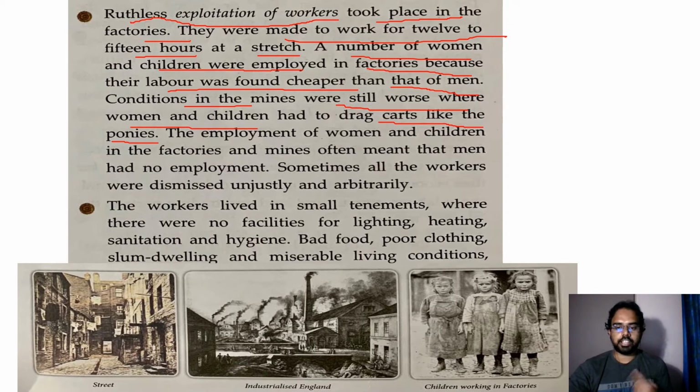That means exploitation means misuse or using more than their requirement. What was the first thing they used to do? The factory owners, even though they were paying salaries, made laborers work for 12 to 15 hours at a stretch.